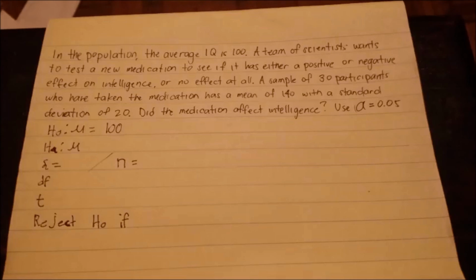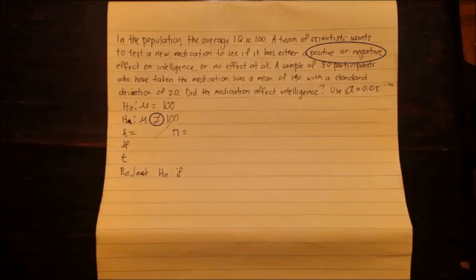So first step, we are going to look for a null and alternative hypothesis. Null hypothesis, mean equal to 100 as stated there above. For the alternative hypothesis, we are going to use here the not equal to or a two-tailed test because in the data it is stated that the test could give a positive, meaning higher than the original IQ, which is 100, or a negative, meaning lower, or no effect at all.